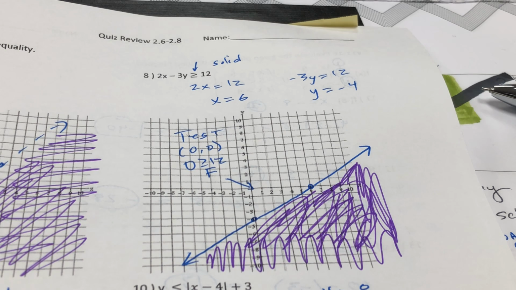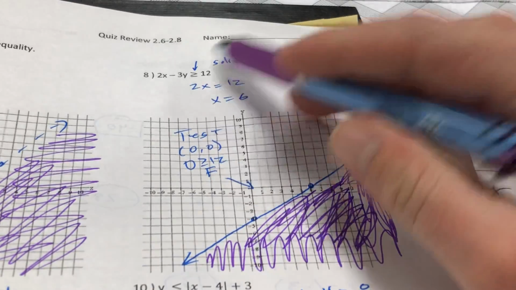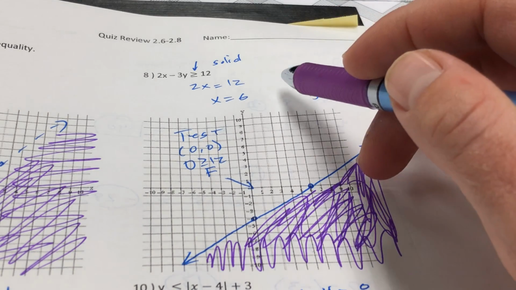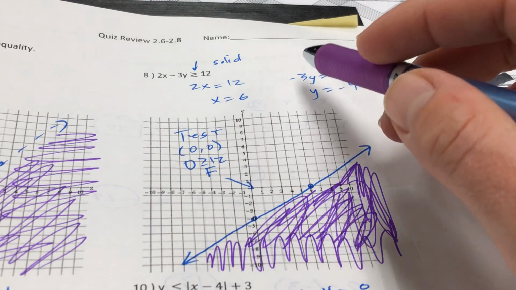graphed. My computer there is making noise. So I know it says greater than or equal to, but notice that y is negative, so that means we usually flip the sign. If I was going to move this into slope-intercept form, it would be y is less than or equal to, what, 2/3 x minus 4.